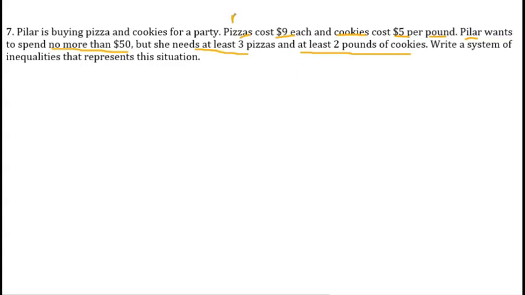So we could call the pizzas P and the cookies C. So we know that pizzas is $9 each. So it'd be 9 times P. Cookies is $5 each. So it'd be 5 times C. She wants to spend no more than $50. So we'll have less than or equal to 50. So this would be our first inequality.